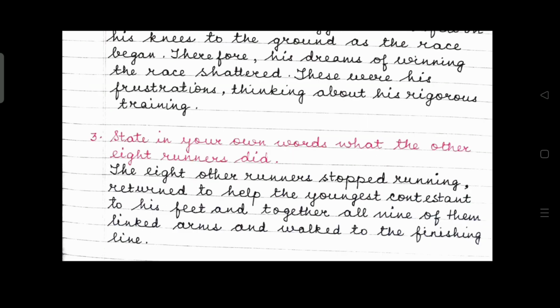State in your own words what the other 8 runners did. The 8 other runners stopped running, returning to help the youngest contestant to his feet, and together all 9 of them linked arms and walked to the finishing line. So they stopped running, tick, returned to help the youngest contestant.